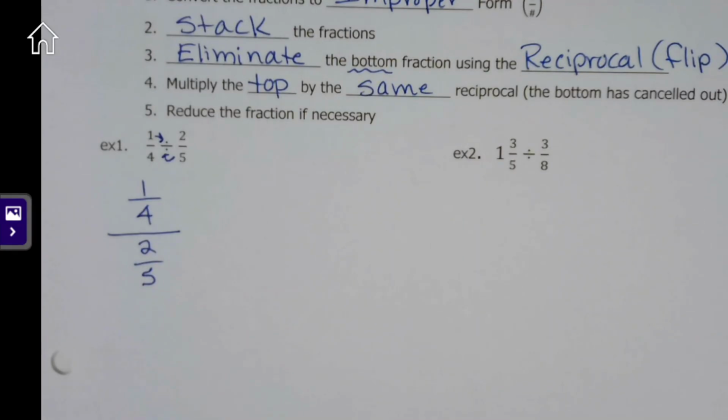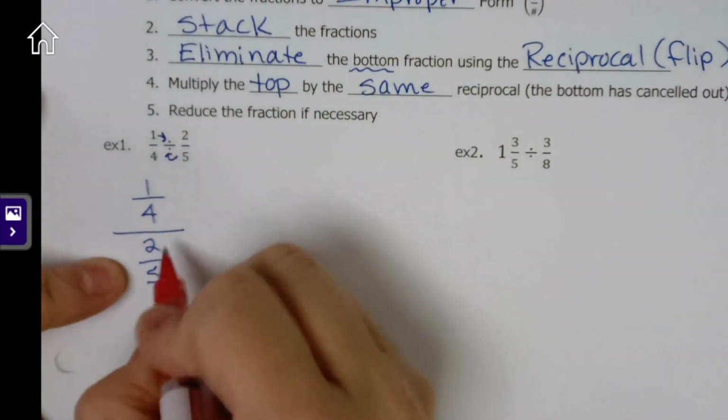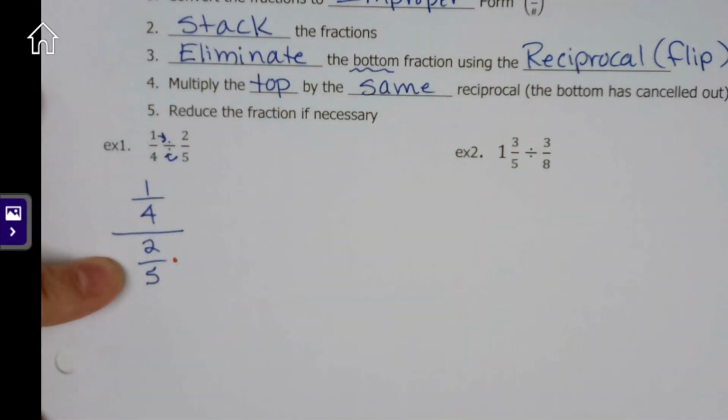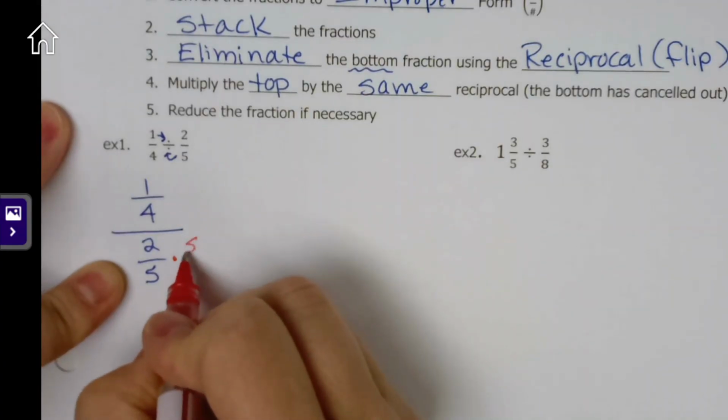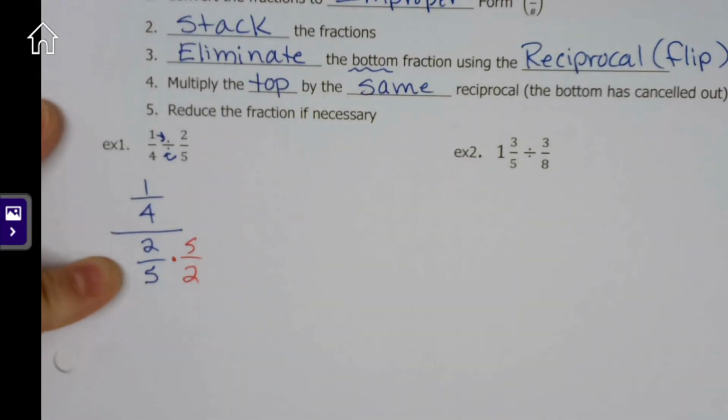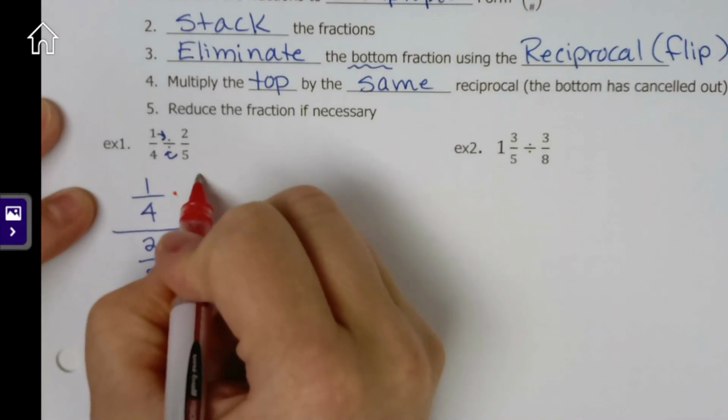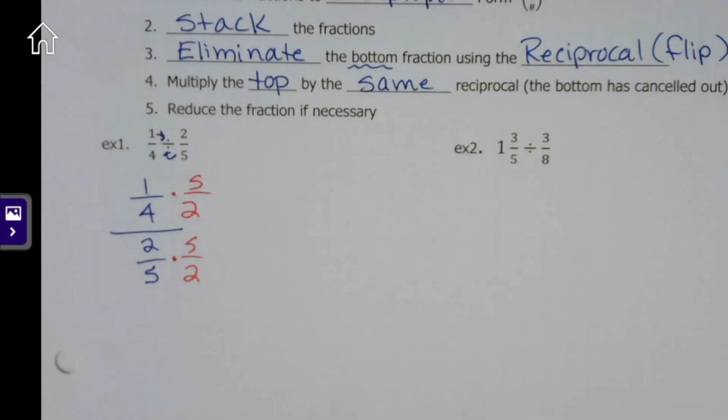Now, eliminate the bottom. So you're going to multiply the bottom by its reciprocal. So you're going to flip it. You're going to multiply by 5/2. Which means you multiply the top by the same thing, 5/2. You always multiply by the same thing over itself because what's 5/2 over 5/2 equal to? Yeah, 1, right? So I'm not changing its value, just its form.